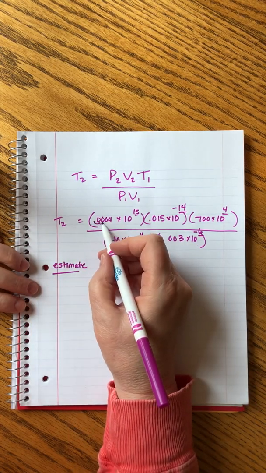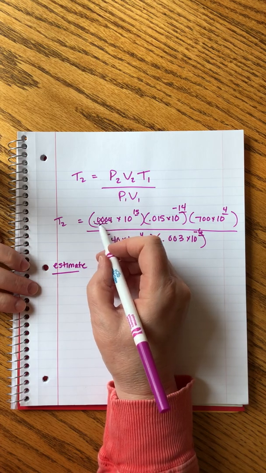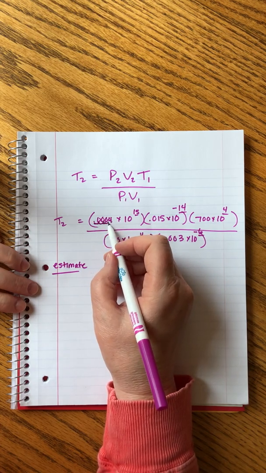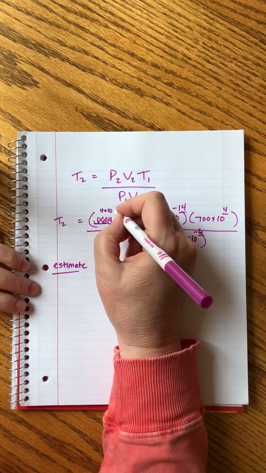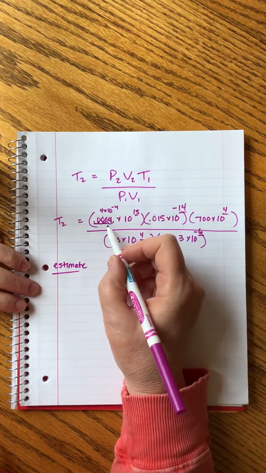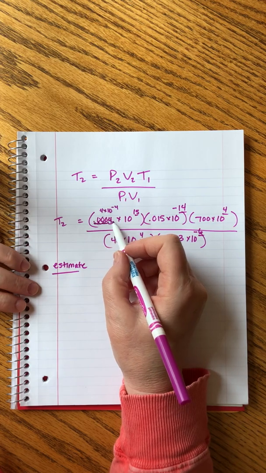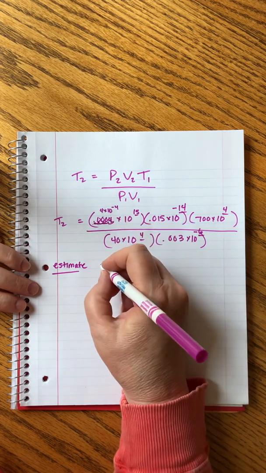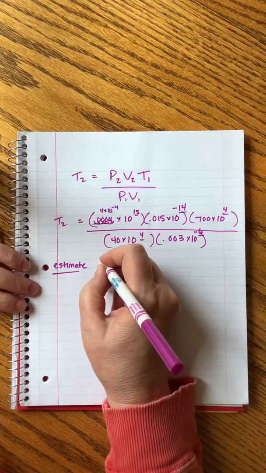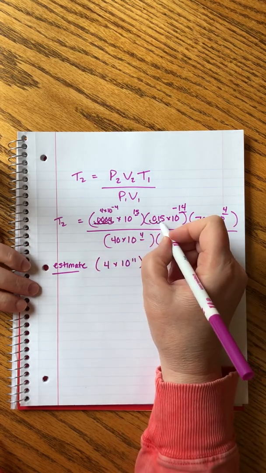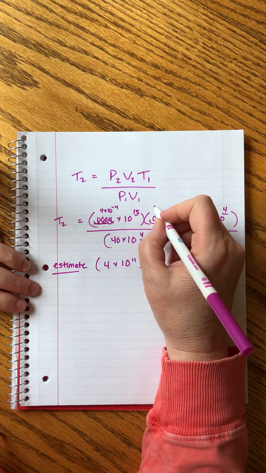Okay, 1, 2, 3, 4. So this would be 4 times 10 to the minus 4, right? Because we want that number to get smaller. So this would be 4 times 10 to the 11th. This one, 1, 2. So it would be 1.5.